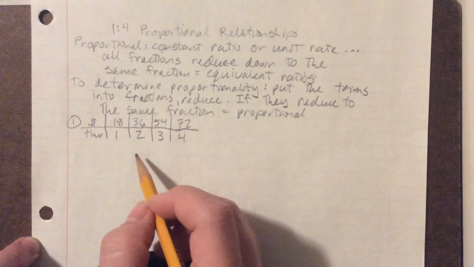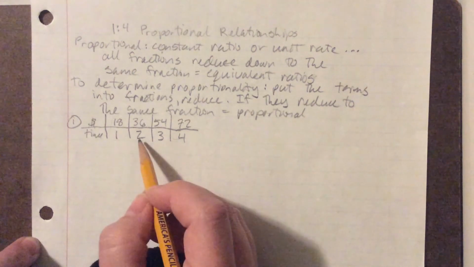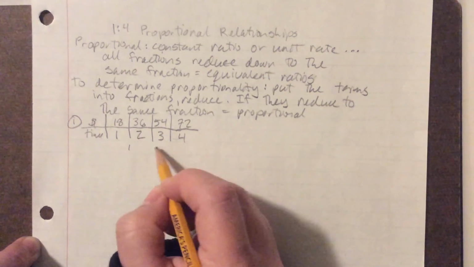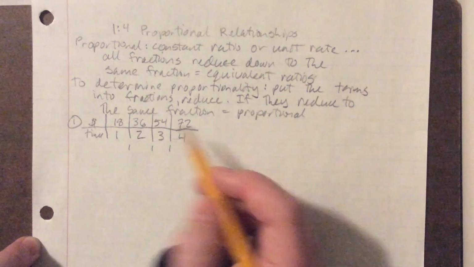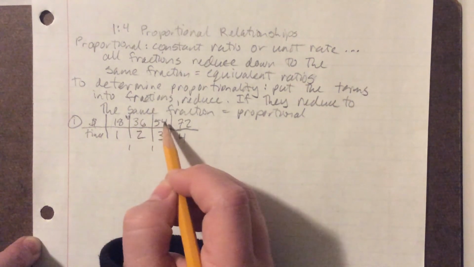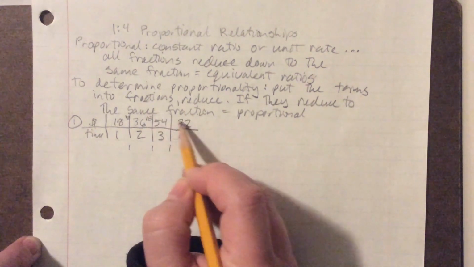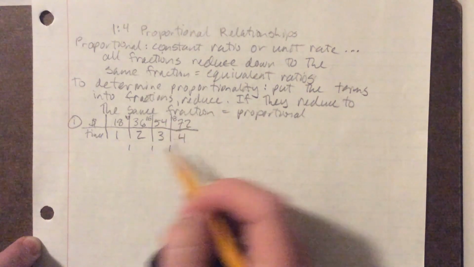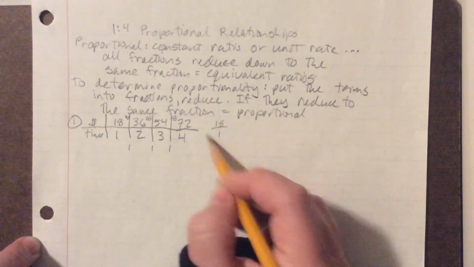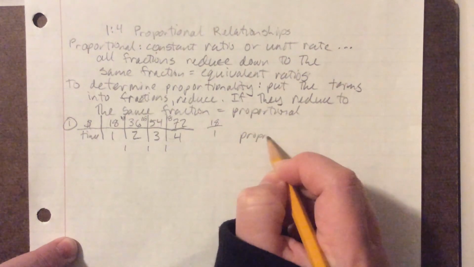Another way to determine it is you can subtract or find the difference between each of the numbers. The difference between 1 and 2 is 1. The difference between 2 and 3 is 1. The difference between 3 and 4 is 1. If we do that up top, the difference between 18 and 36 is 18. The difference between 36 and 54 is 18. The difference between 54 and 72 is 18. And we can write these changes as our constant rate or ratio, which is that $18 per hour. So yes, this is proportional.